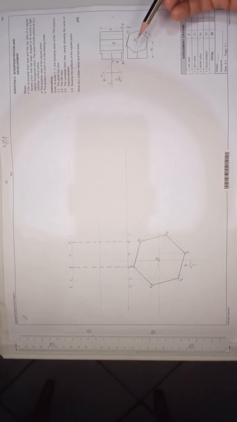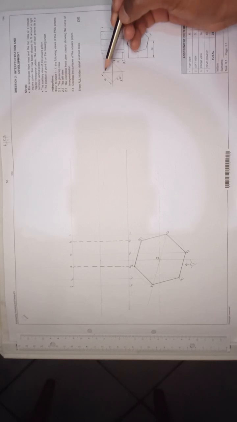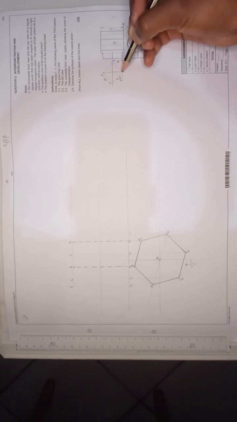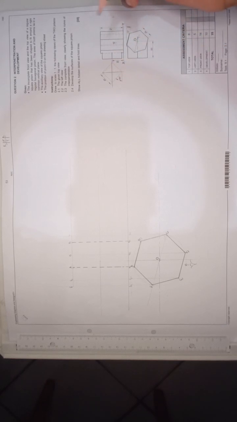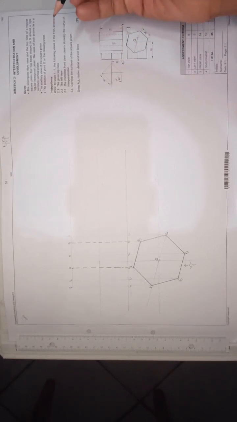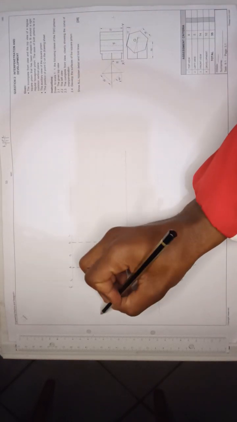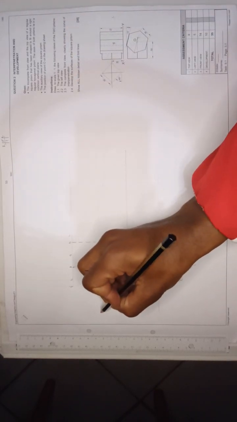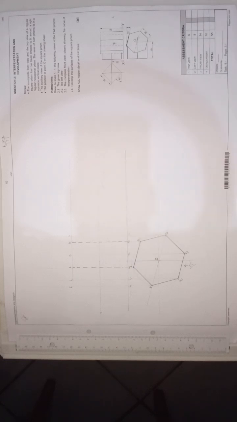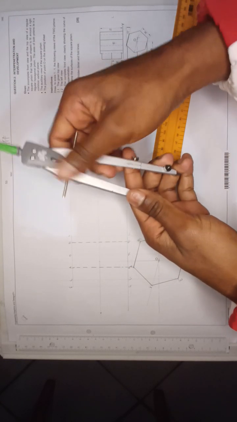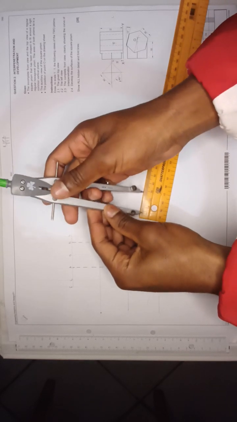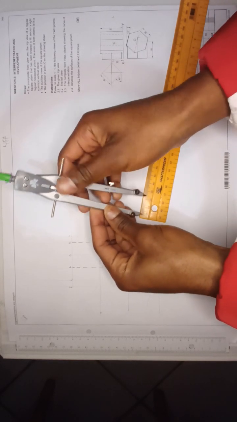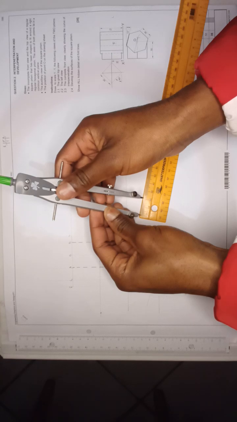Now that I've been given a side length of 42 in my square prism, and my square prism is at an angle of 45, what I will need to do is take my compass and set it to 21.